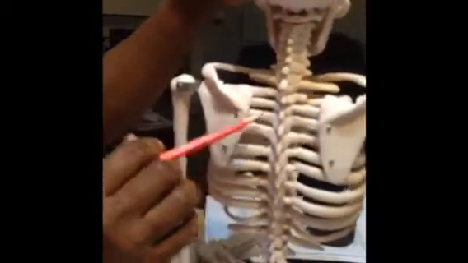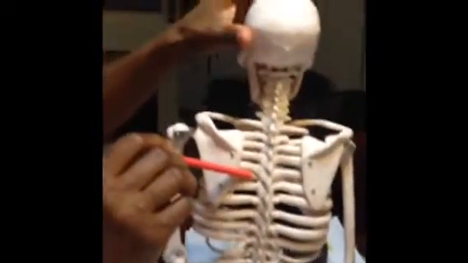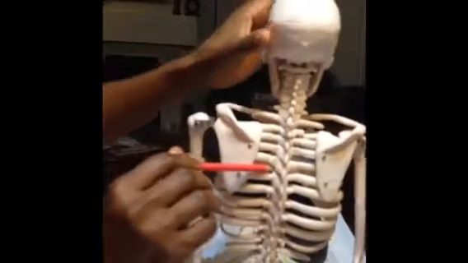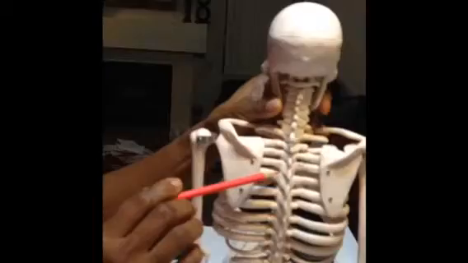The intervertebral foramen is like a hole where the nerves exit. The intervertebral disc can be seen internally. The intervertebral disc right here.